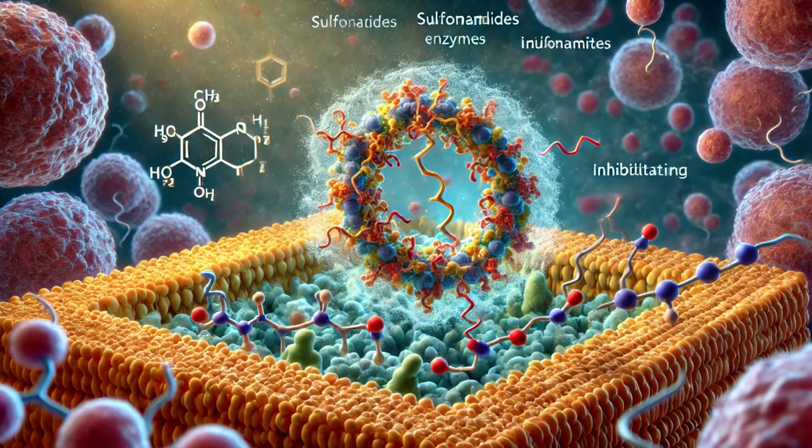Another strategy involves targeting enzymes that are either unique to microbes or significantly different from those in humans. Sulfonamides, for example, inhibit a bacterial enzyme called dihydropteroate synthase. This enzyme is involved in folic acid synthesis, a process essential for bacterial growth but not present in humans, as we get our folic acid from food.